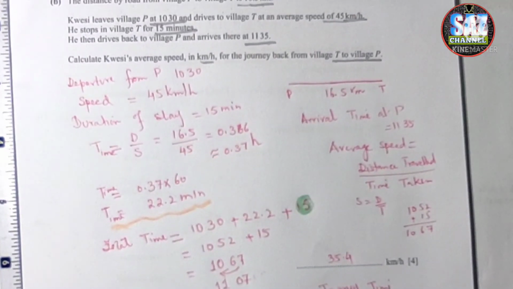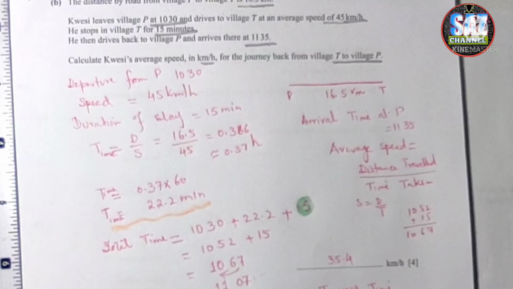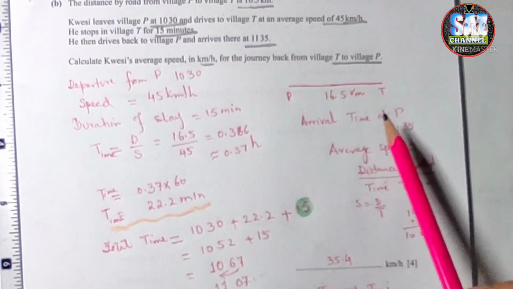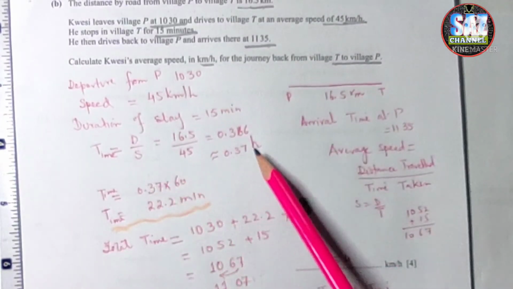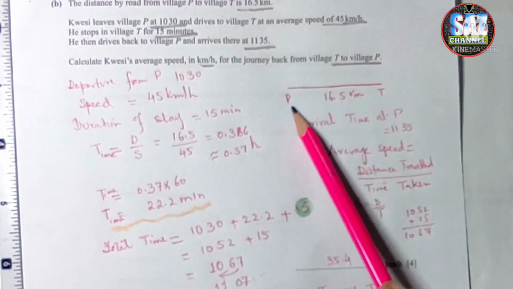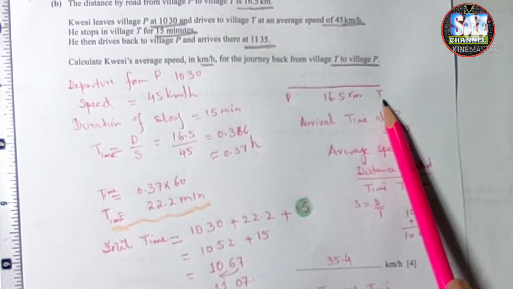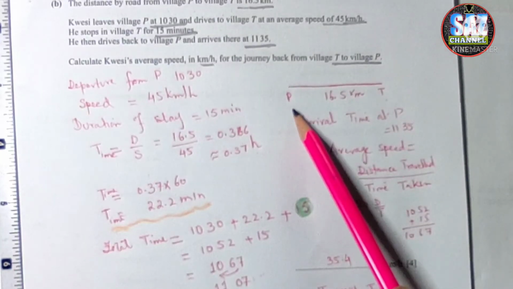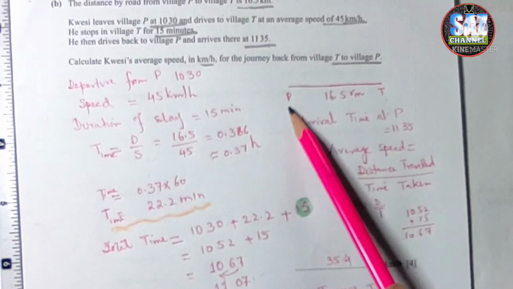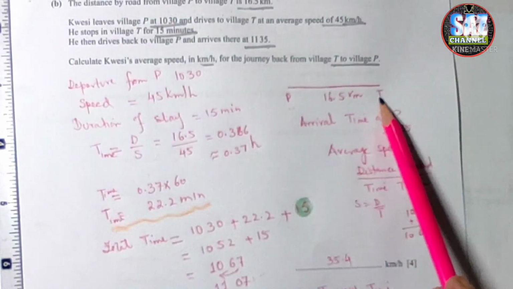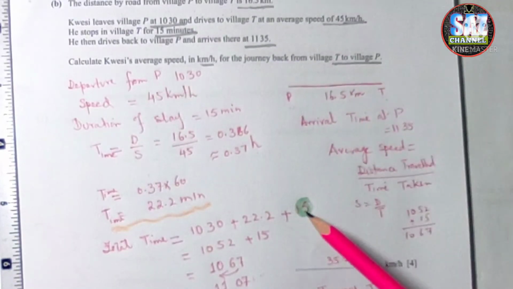First of all, with the help of given distance and speed, we have to calculate the time for the outward journey, for the journey from P to T, and then we have to find how much total time he is using from P to T, including 15 minutes rest.